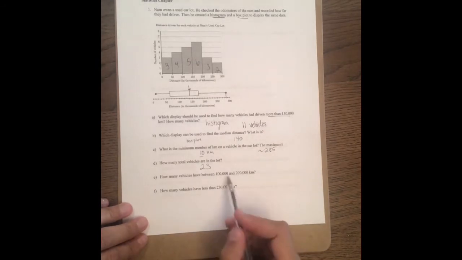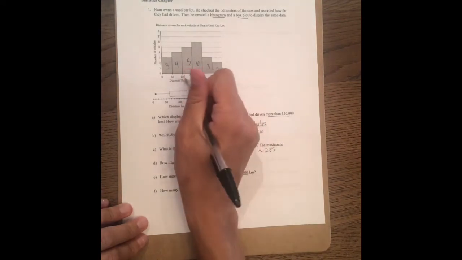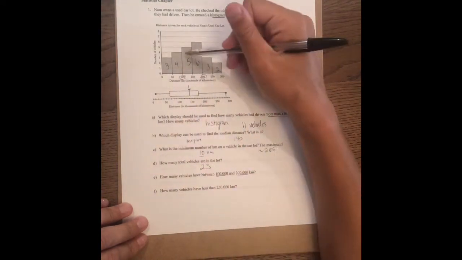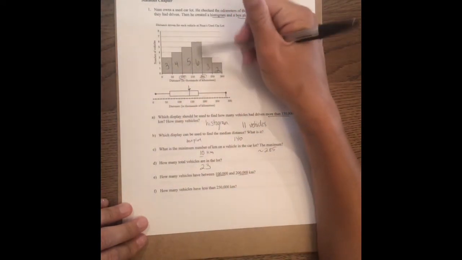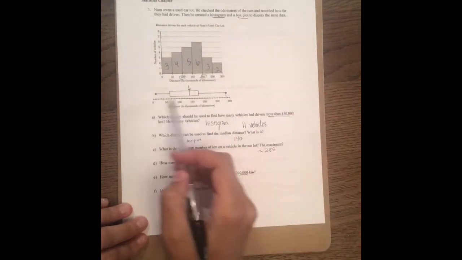How many vehicles have between 100,000 and 200,000? So 100,000 to 200,000, that's all of these vehicles and these. So 5 plus 6, that's 11 vehicles. If we looked at the box plot, we could not figure out that information.